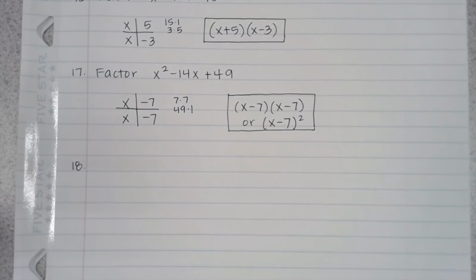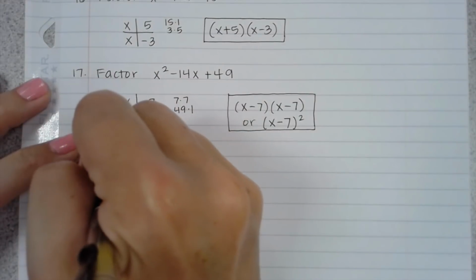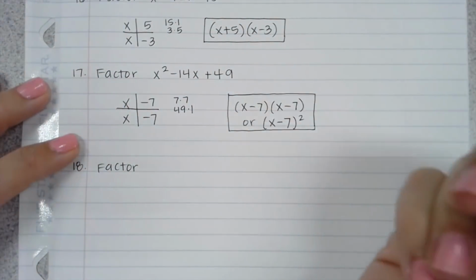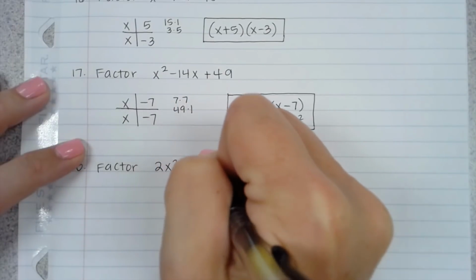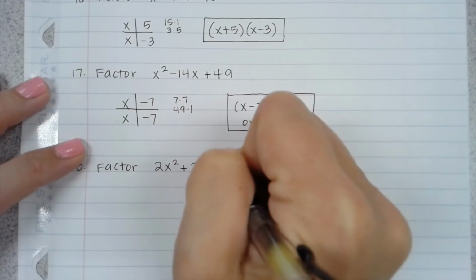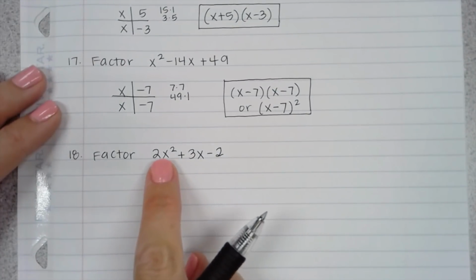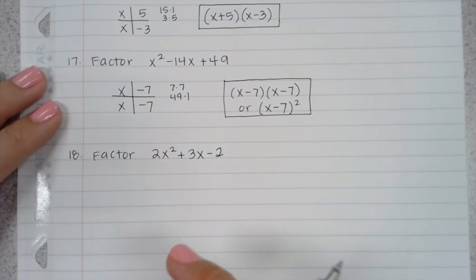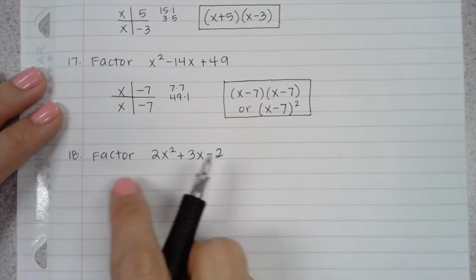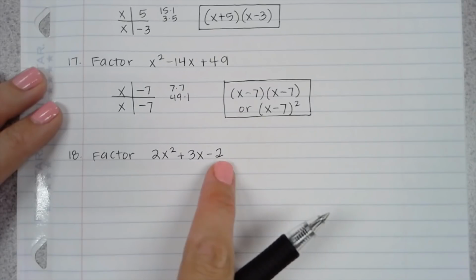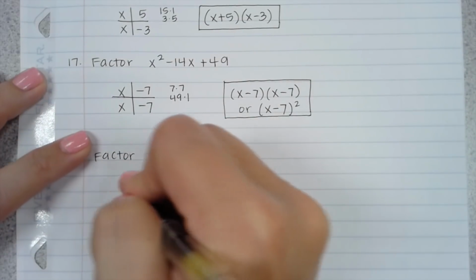On question 18, the directions say to factor. And this one is 2x squared plus 3x minus 2. So just a little note before we start on this one: whenever it has a number out front, you want to go a little bit more slowly, because it's going to take an extra second to figure out your t-chart since there's different ways to get 2 and 2. Let me show you what I mean.